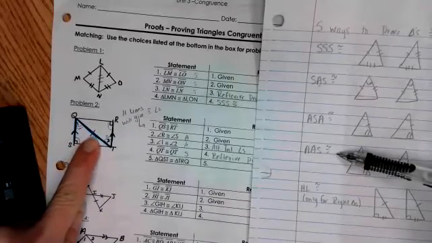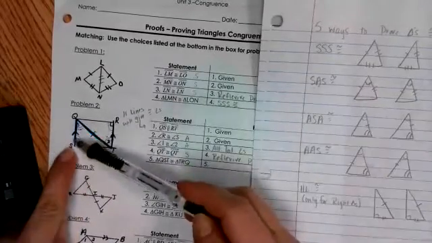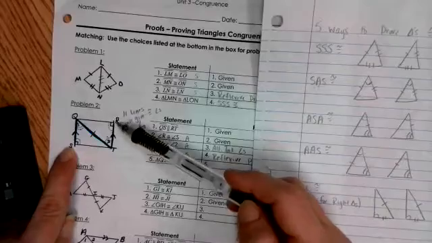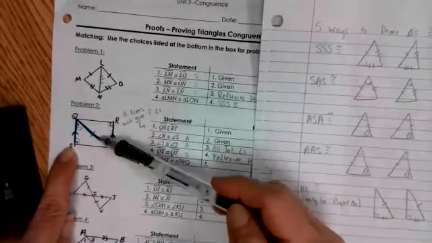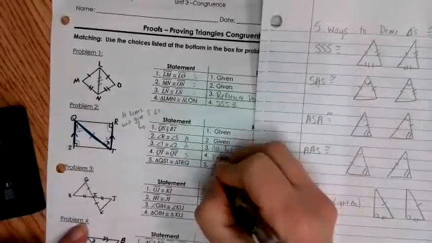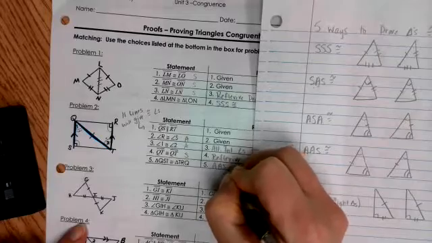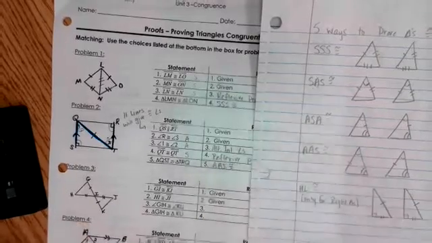My side is not between the 2 angles. If it was between the 2 angles, I would look at side QS and I would look at side QT, but I have a different side. So I'm going to use my angle angle side congruence.